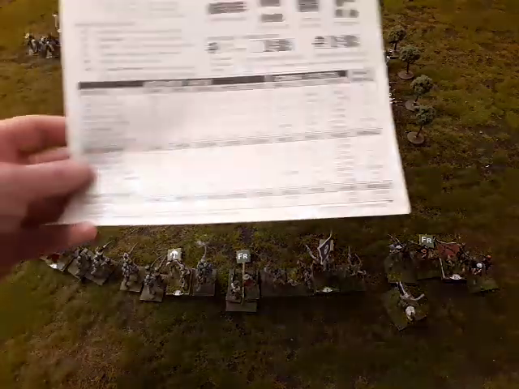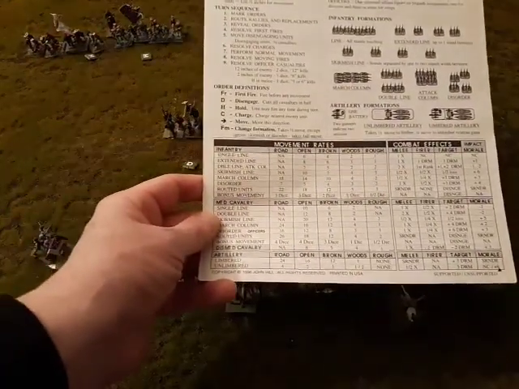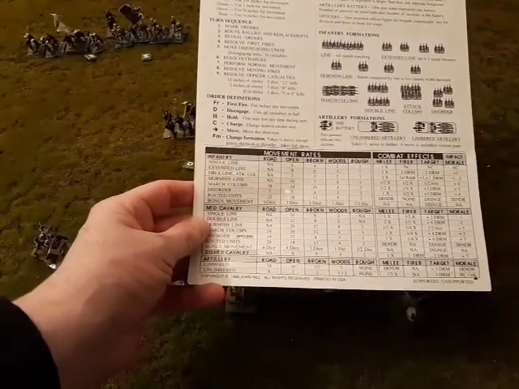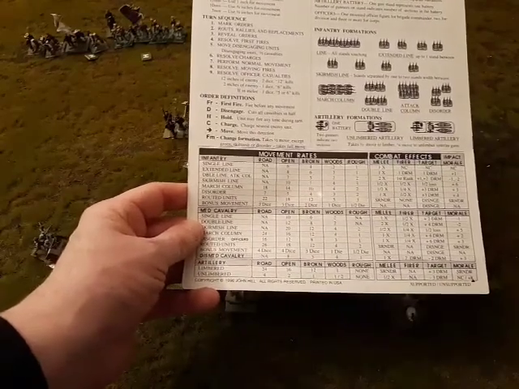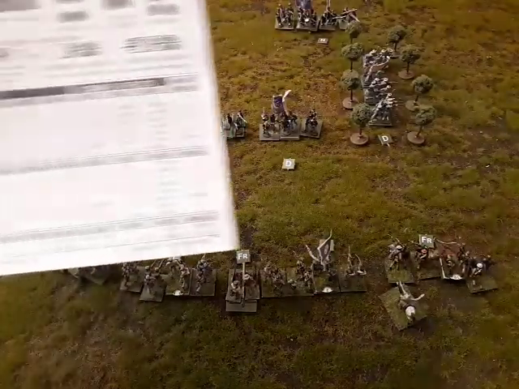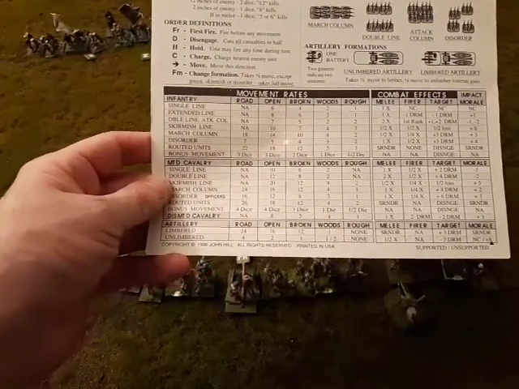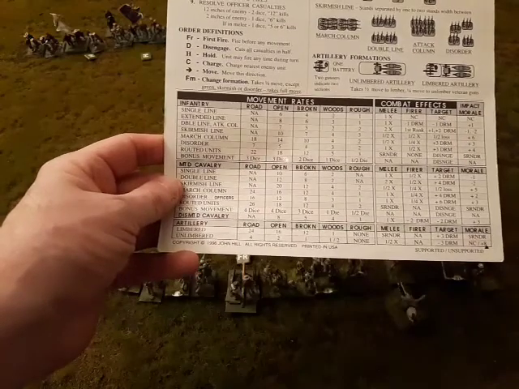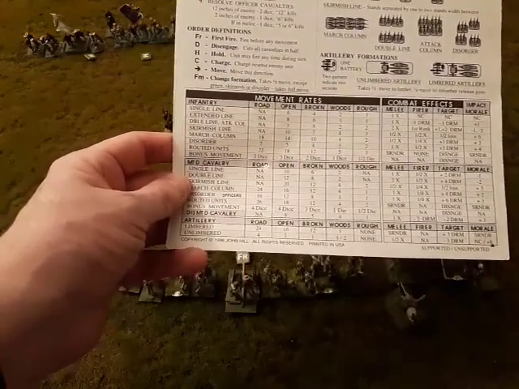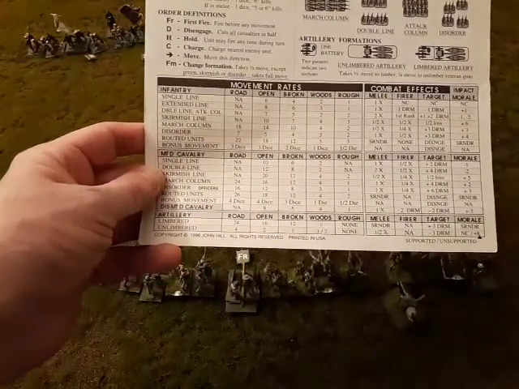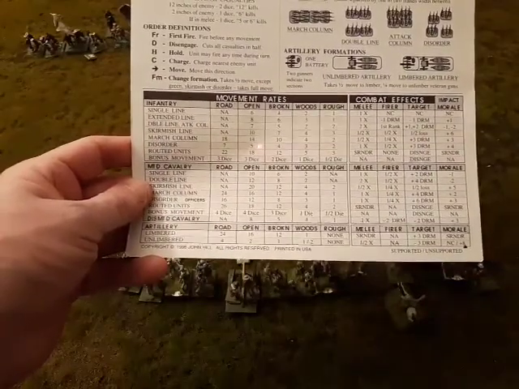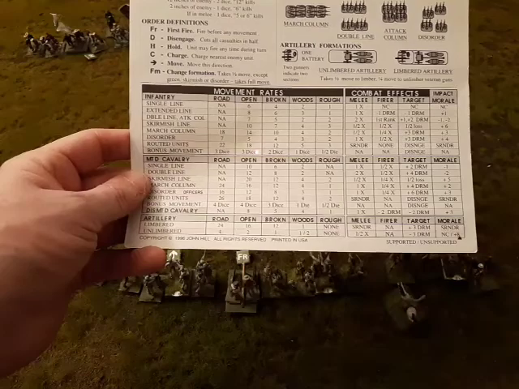So here's how we do it with the disengaging units. If you look on the movement rate chart here, you can see there is a disorder column right here, and it has 7 inches for road movement, 5 for open, 4 for broken, 3 for woods, and 2 for rough. So depending on what terrain the unit's in, that is the chart you would use. In this case, the unit's in the open. At the bottom, you see bonus movement. That's how many extra dice you roll in whatever terrain you are in, to add on to the disorder movement. So in this case, you're going to move 5 inches straight back, away from the enemy, toward friendlies, and add 3 dice in the die roll.